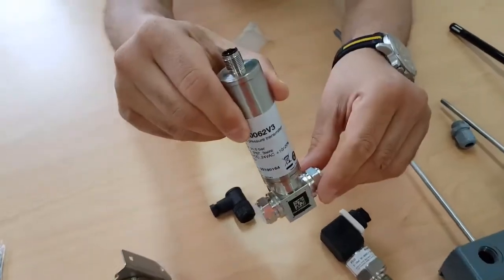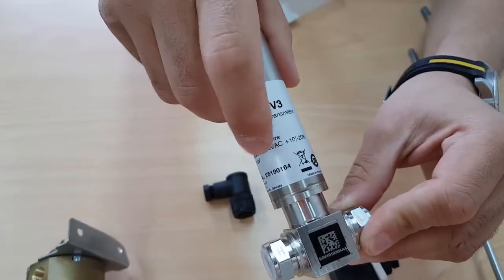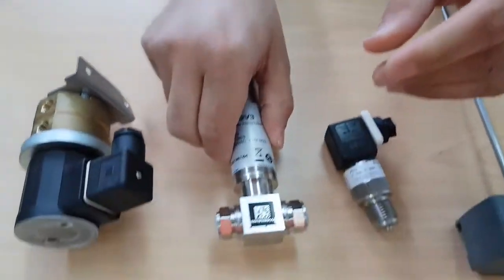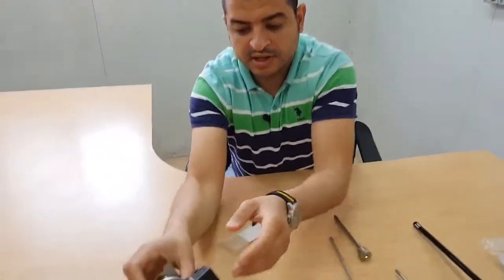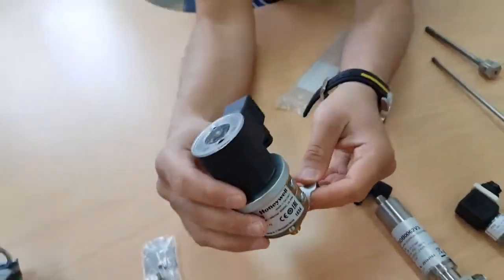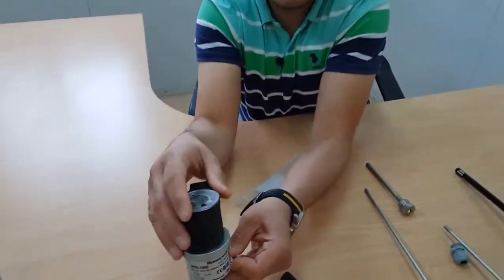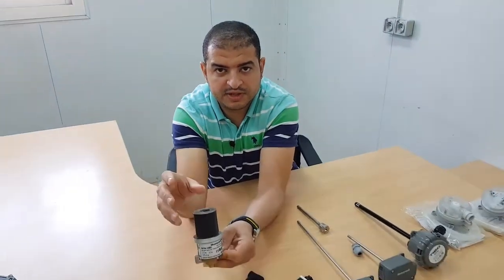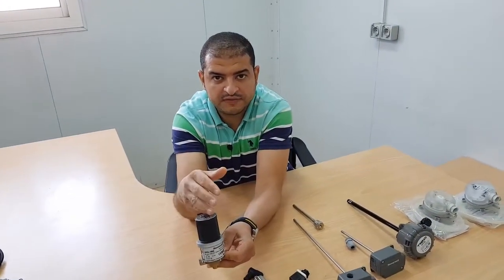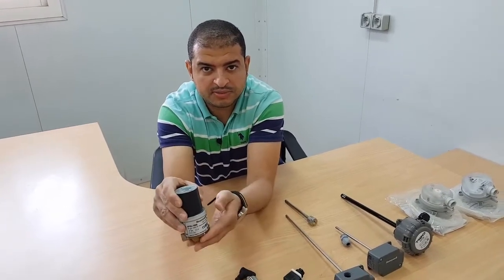This is a differential pressure switch, differential pressure sensor or transmitter. This is to measure the difference of the pressure between the supply and return line of the chilled water system. This is a differential pressure switch. Okay, this will give a digital signal for the comparison between the pressure before and after the pump. We are using it on the chilled water pumps.